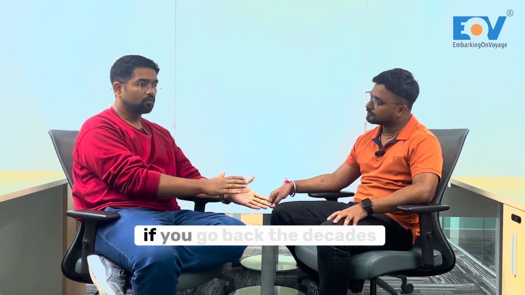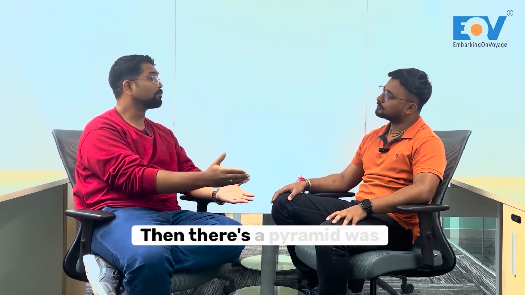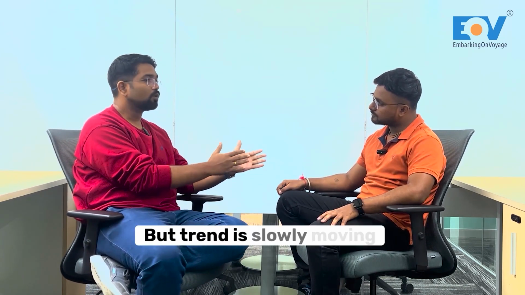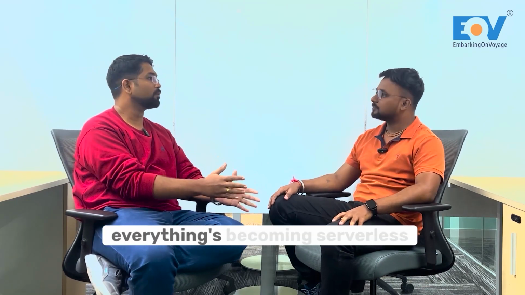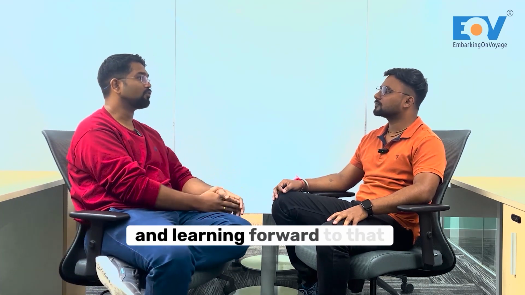If you go back decades, there was the Tornado framework. Then there was Pyramid. Those are still being used, but the trend is slowly moving to FastAPI because everything is becoming serverless and API based. So FastAPI is what people are majorly using and learning currently.